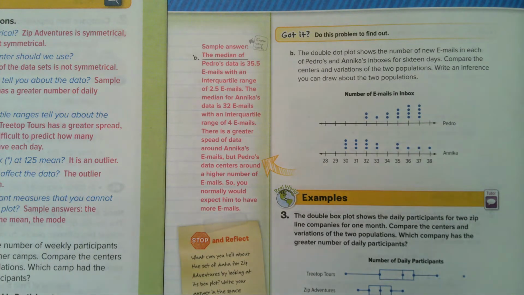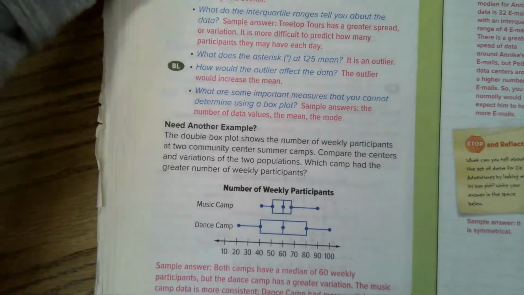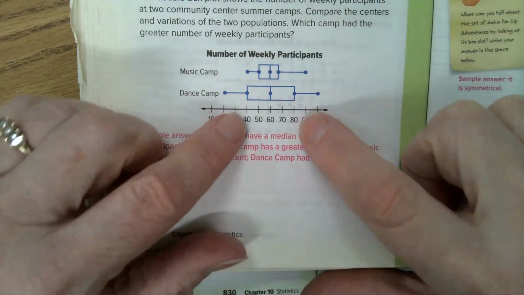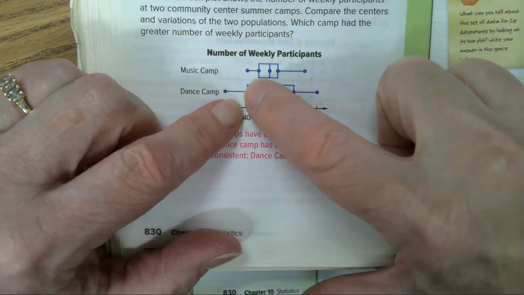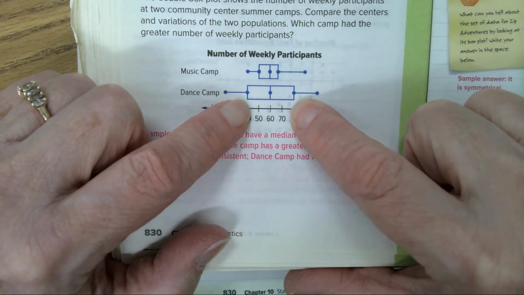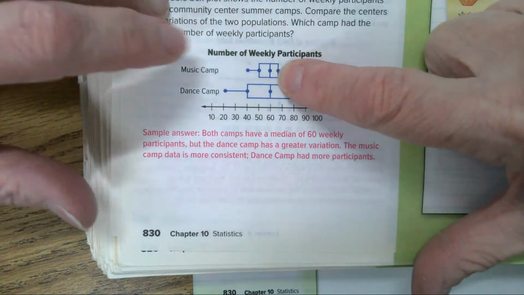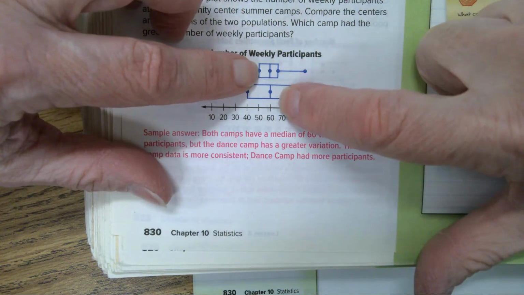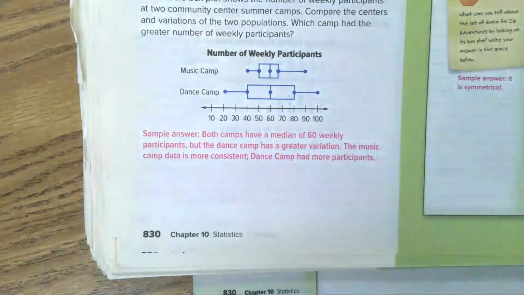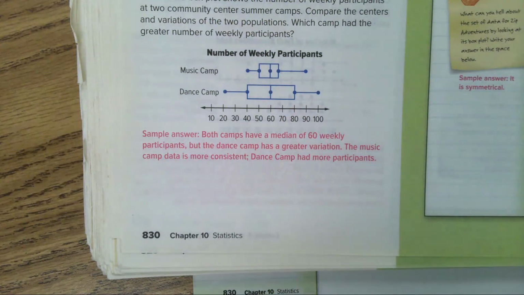Questions real quick. We have a lot to do in a short amount of time. Yes? How would you find the interquartile range of the quartiles? You have to do a box plot. Now, I could make you do the box plot on this, but we really don't have time right now. So yeah, interquartile range is the size that the box is. See right here? The interquartile range would be 80 minus 40, which is 40. So the interquartile range for dance camp is 40. The interquartile range for music camp is about 65 minus 45. So that one would be 20.